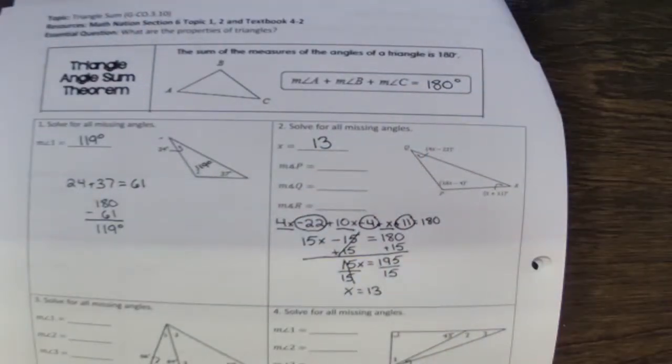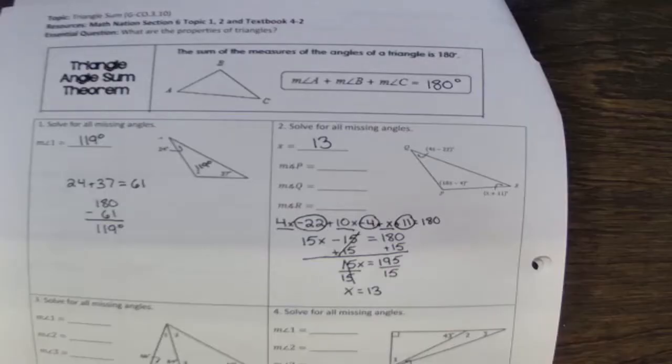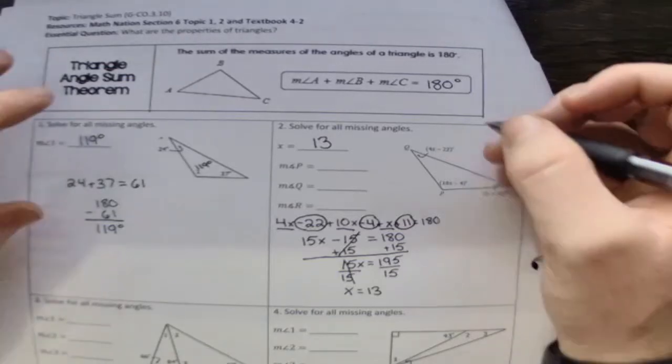So now you found what x is, but you're not done yet. Now you have to figure out each of the angles. So the way you do that is anywhere you see x, now you're going to plug in 13.